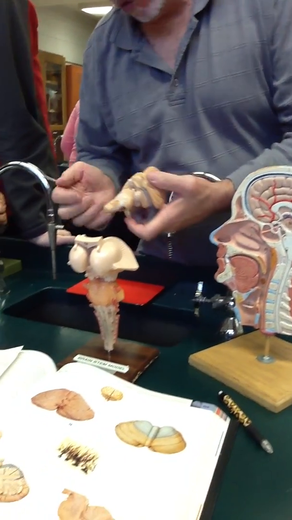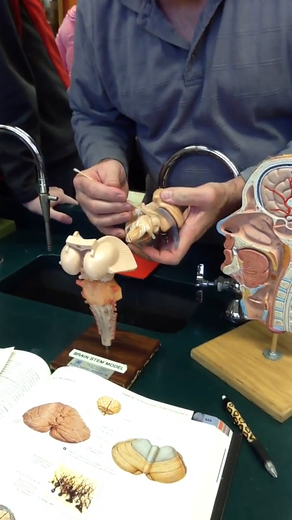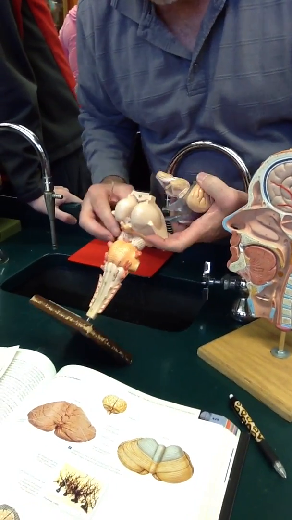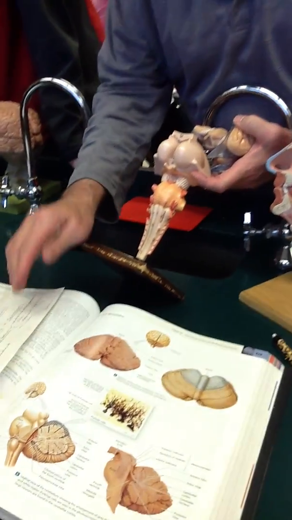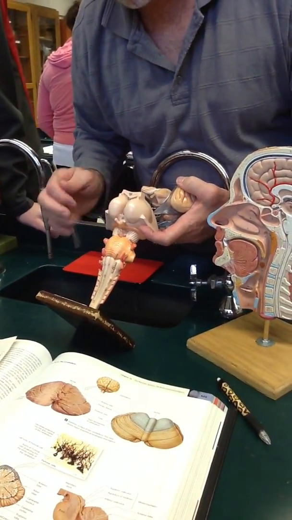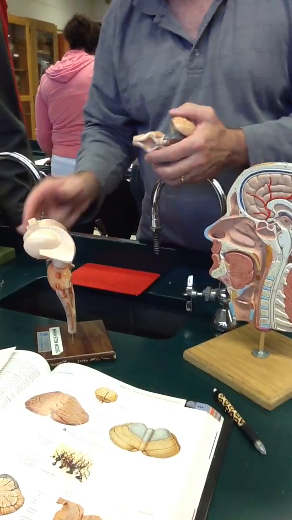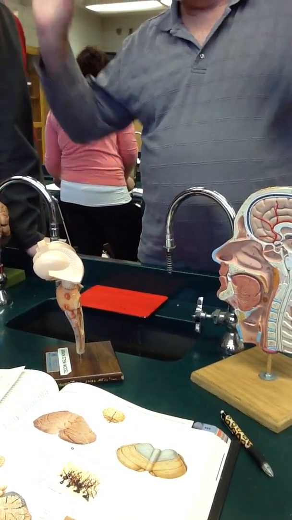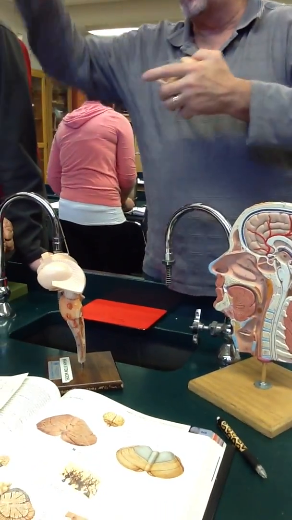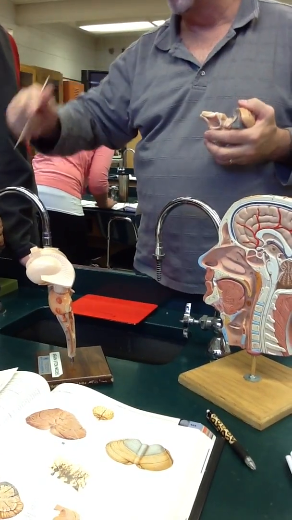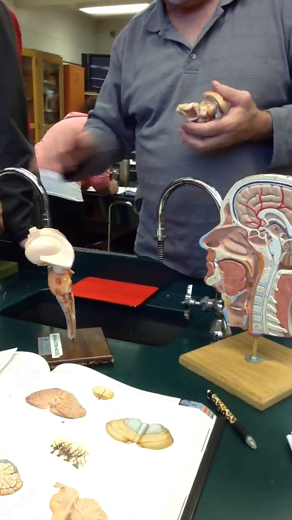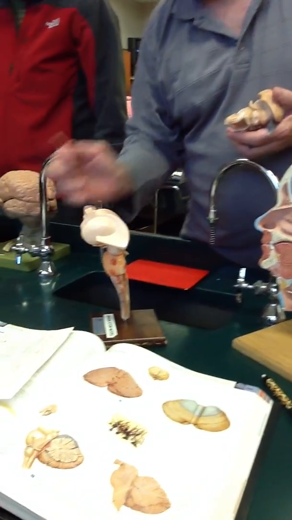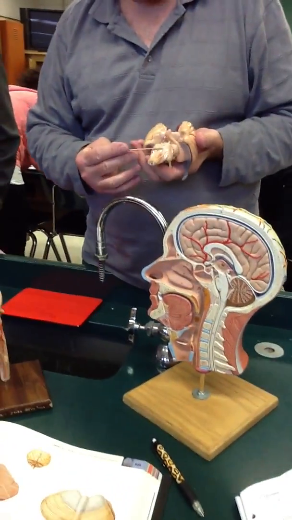Okay. This right here, where these fibers are coming up, that's your cerebral peduncle. So what does peduncle mean? A peduncle is like a stalk holding something, but these are just fibers, because it reminded them of a peduncle. Okay.